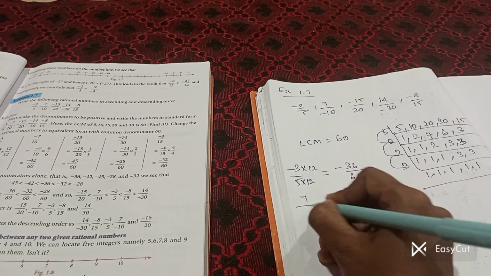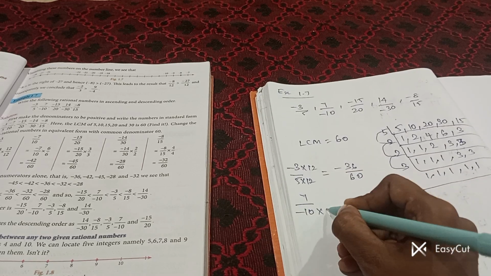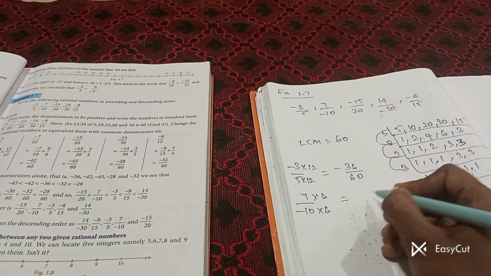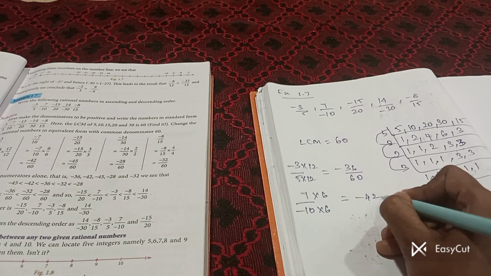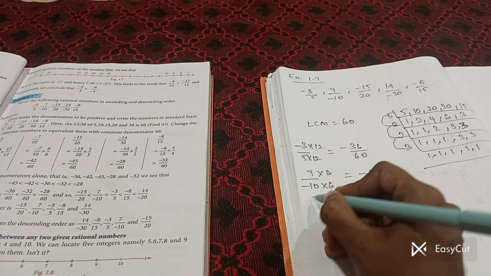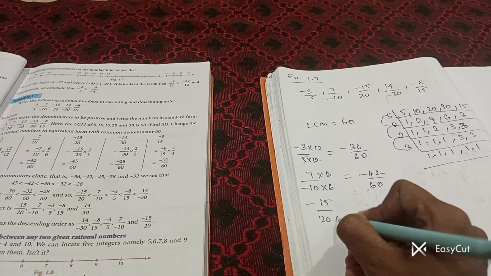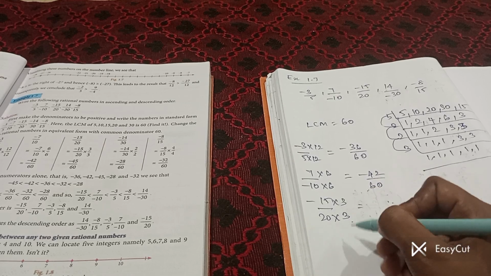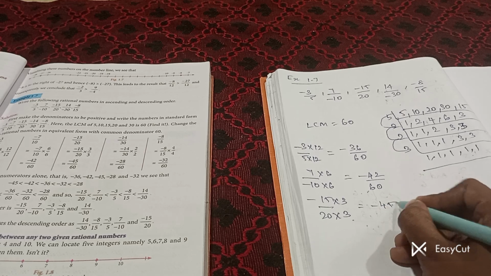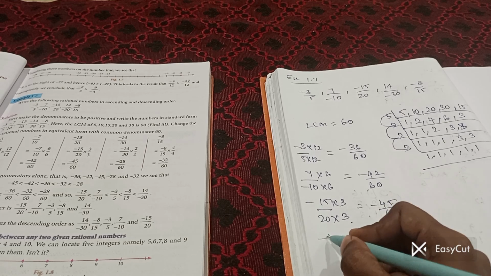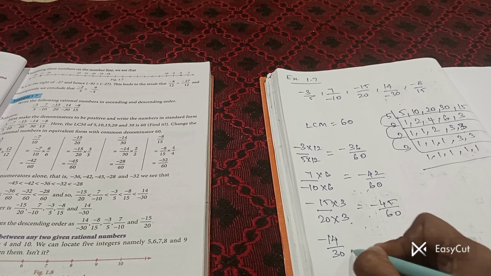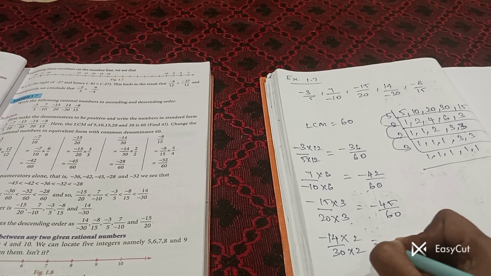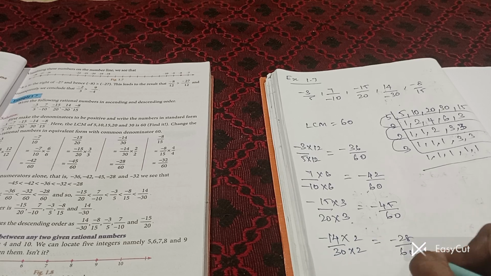Okay. 7 by minus 10. You can multiply by 6 and multiply by 6. You will get minus 42 by 60. Okay. Next, minus 15 by 20. Multiply by 3 with both. So you will get minus 45 by 60. And for minus 14 by 30, multiply by 2. You will get minus 28 by 60.